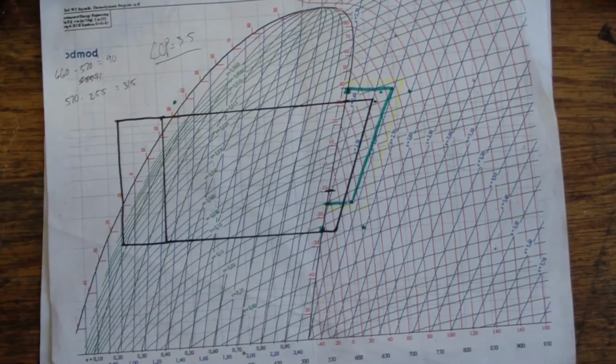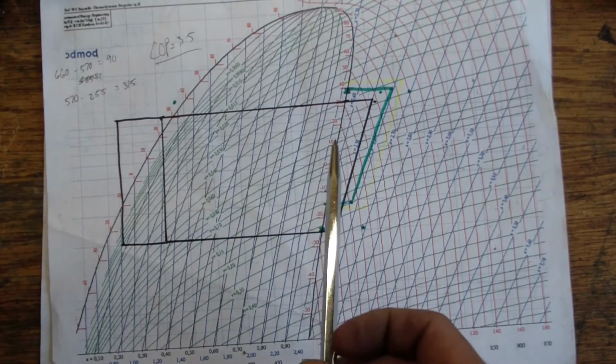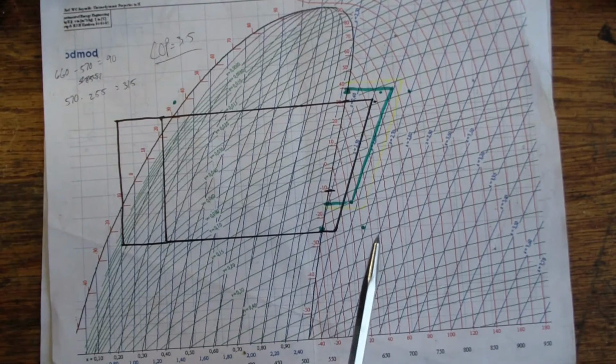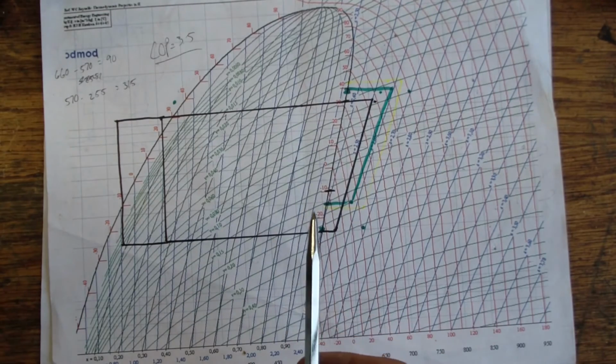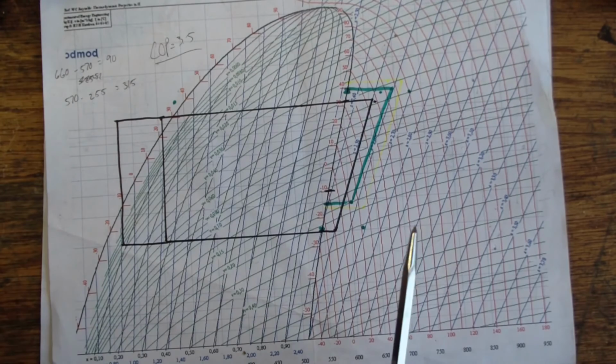So if you compare a couple of these charts, you get a better idea what I'm trying to get at here. And that's one of the reasons why R22, you wouldn't really see that too much in, say, a refrigerator or a freezer, because it's more of a medium temperature or a high temperature refrigerant. Likewise, R134A, you don't see that used in air conditioners or heat pumps or things like that.